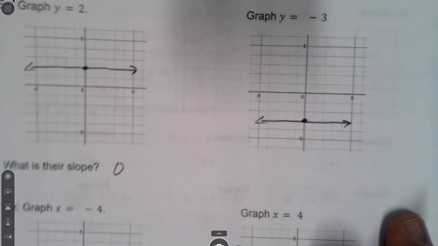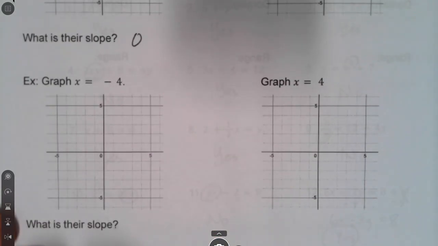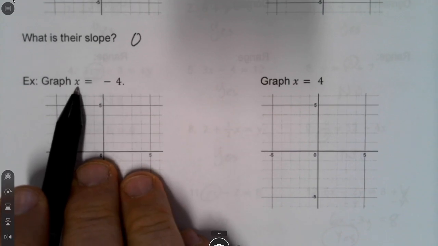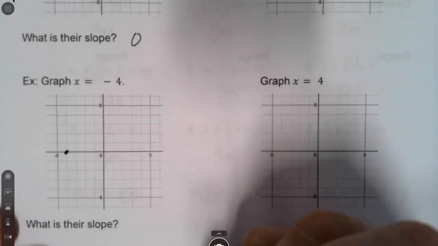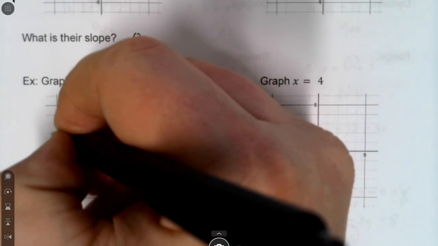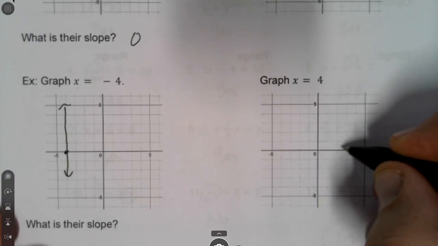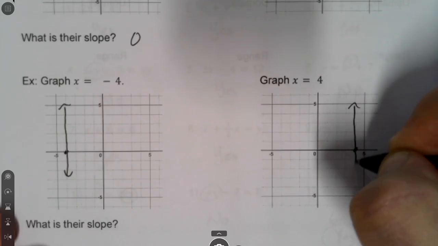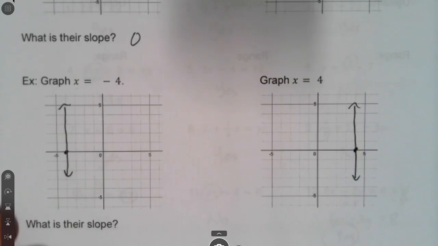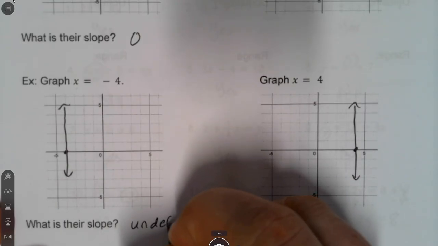So let's graph them. As soon as you see x equals a number, you should know that's going to be a vertical line. And it tells me x is -4, so that means on the x-axis I can mark a point at -4. Then I can draw a vertical line through that point. This one says x equals +4. So I look at the x-axis, mark +4, and I draw a line through that point. And their slope is undefined.